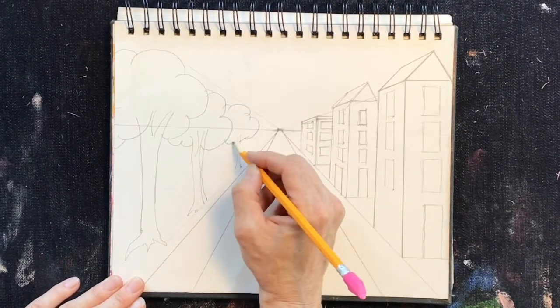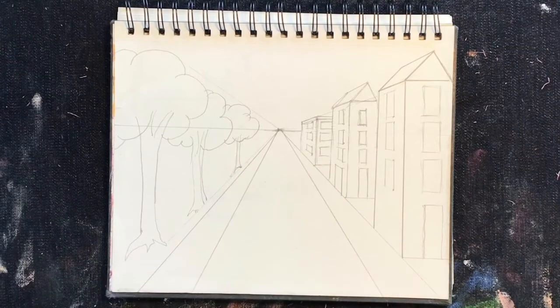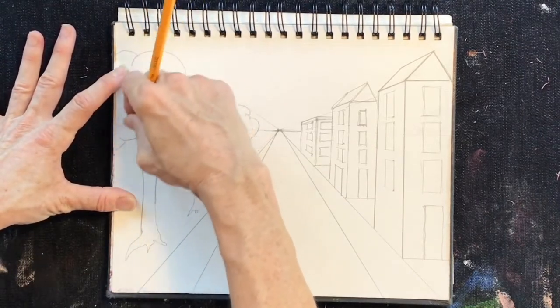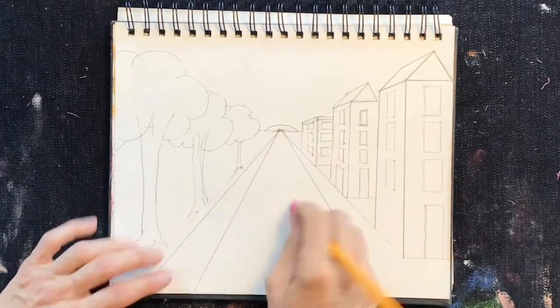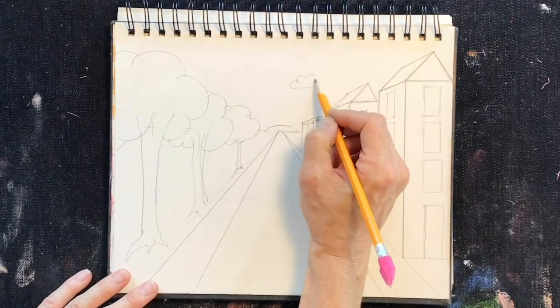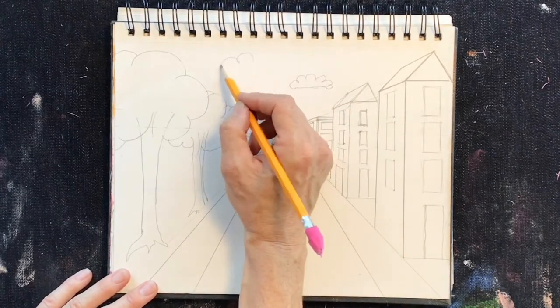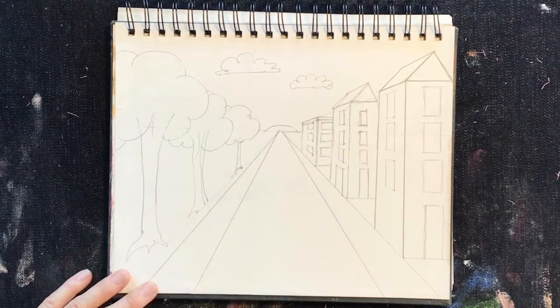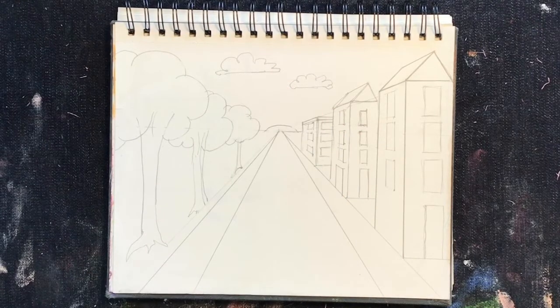So the whole idea with 1-point perspective is to make a 2-dimensional drawing look like a 3-dimensional scene. Erase away any extra lines and go ahead and add a sun at the horizon with a couple of fluffy clouds in the sky. Excellent job.